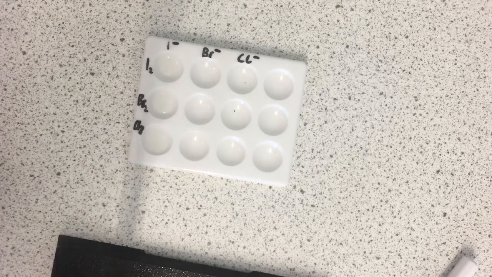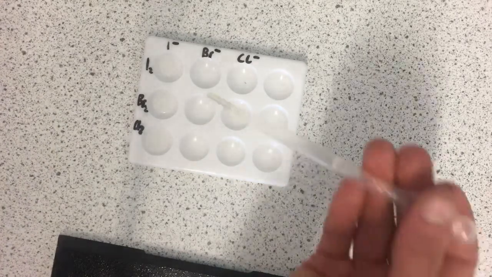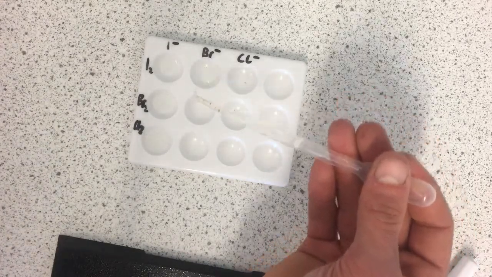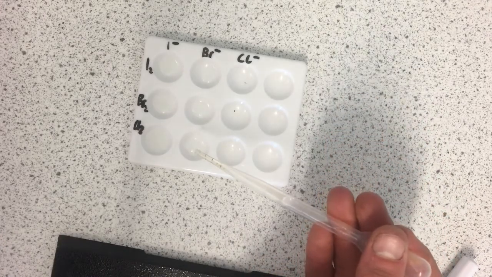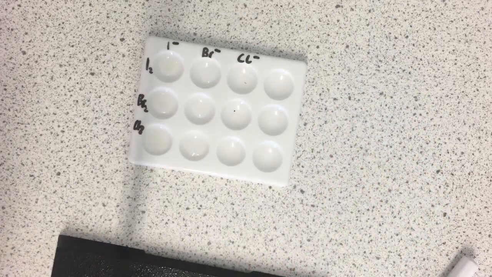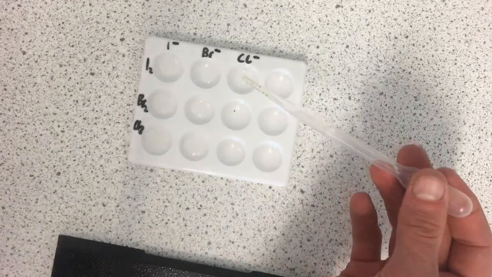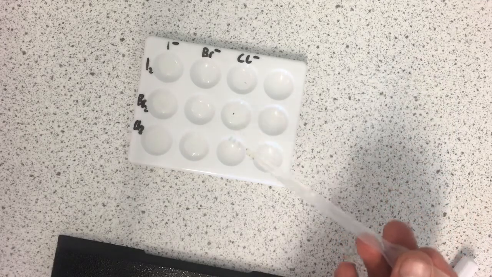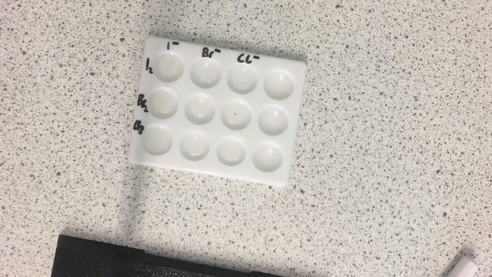for the iodide. Next, I'm going to take the bromide. And again, put 3 spots in all of my bromide bits. And finally, I'm going to take my potassium chloride and put 3 drops in each of my chloride spots. Now my iodide salts are ready to add some halogen solutions to them.